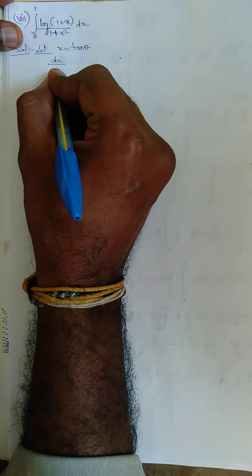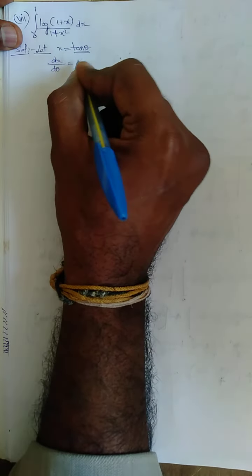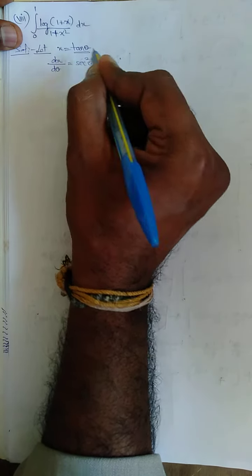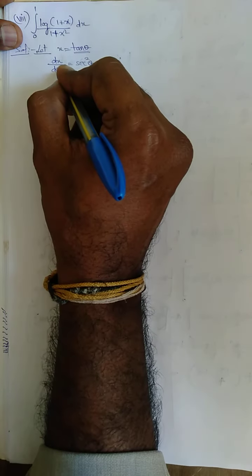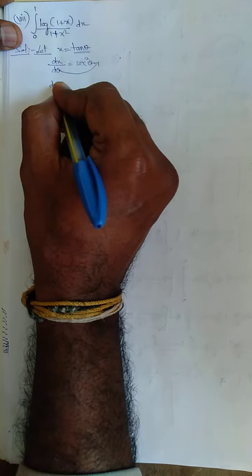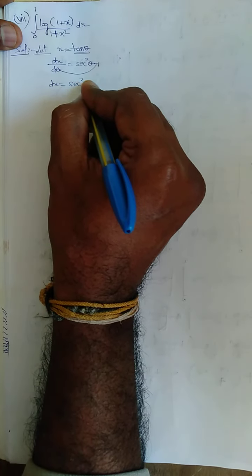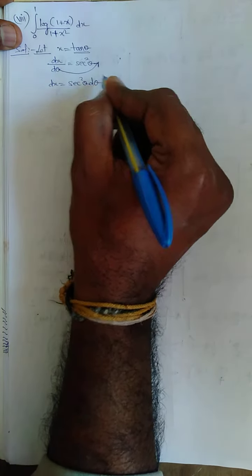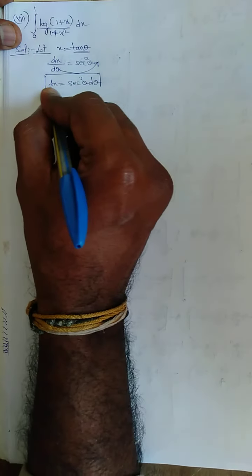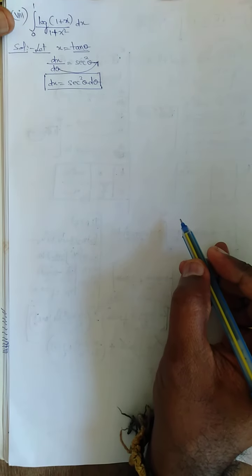dx by d theta of tan theta, differentiating, is nothing but secant square theta. Now this d theta moves to this side. dx is equal to secant square theta into d theta.